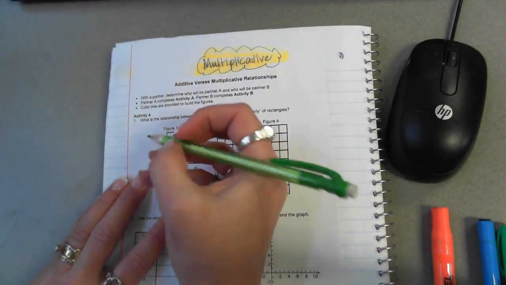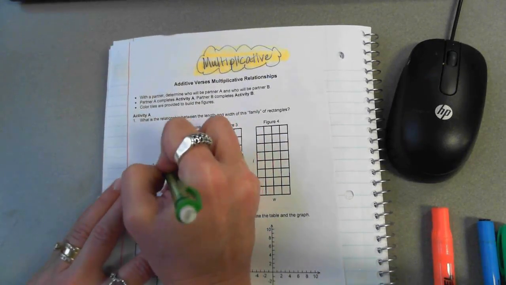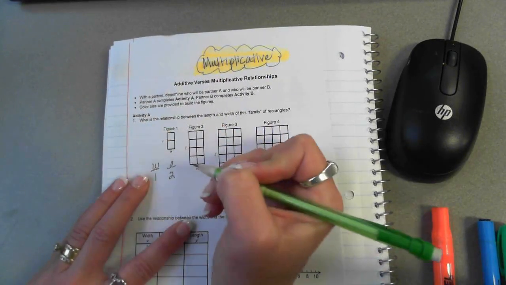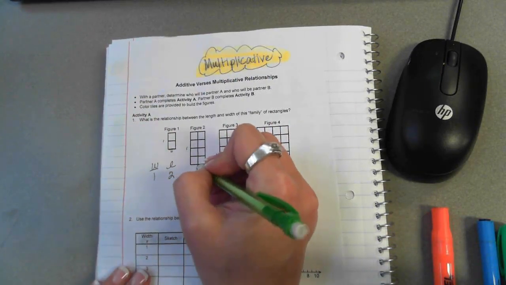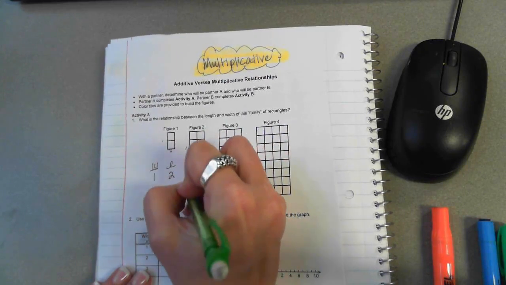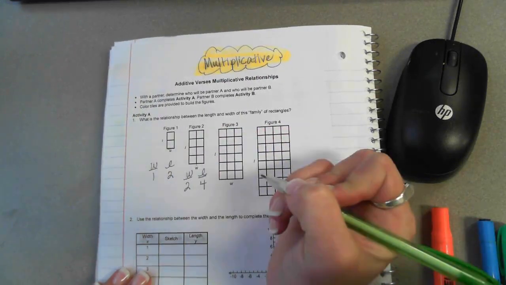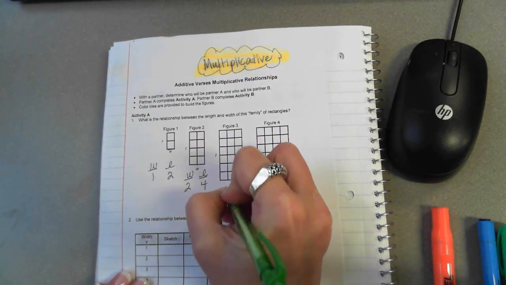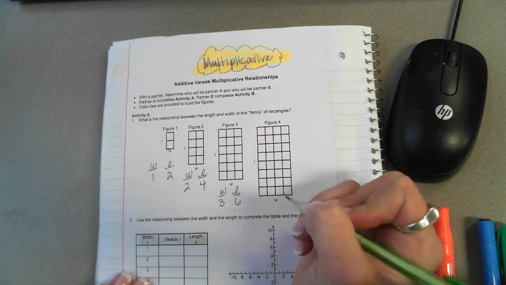So this time, our width would be 1, here's our width, and our length would be 2. Okay, I want you to continue on. Width would be 2, and the length would be 4. Width would be 3, length would be 6.